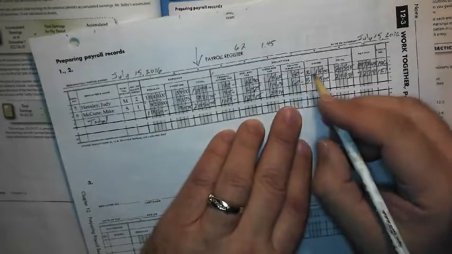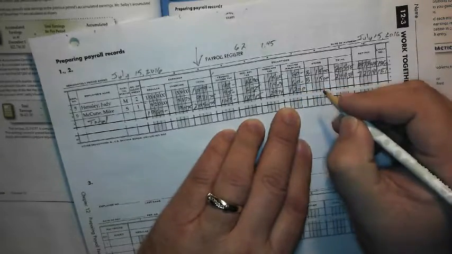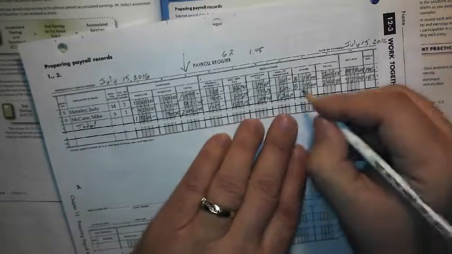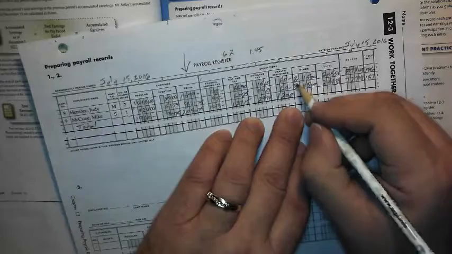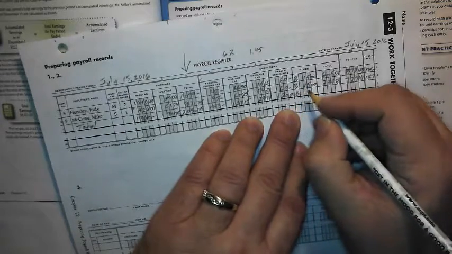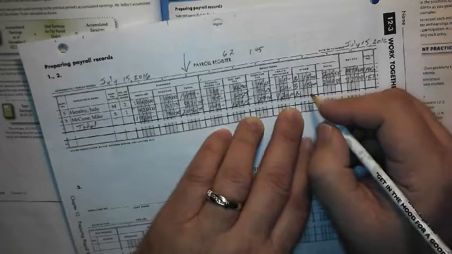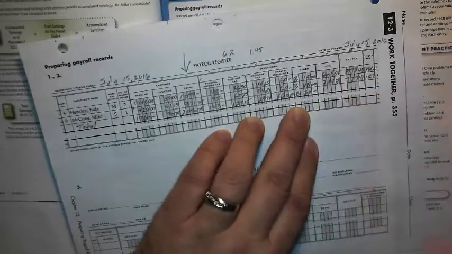Total for the health insurance, $120. And we've got our other, and remember we put the note here for the B. It's going to stand for bonds, so we know what the other is. The total for that is $30 for bonds.